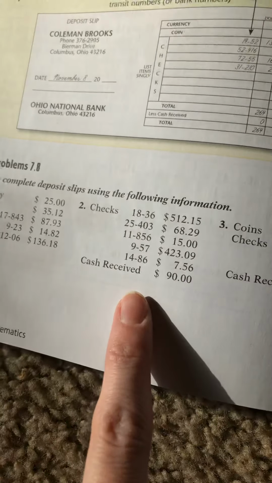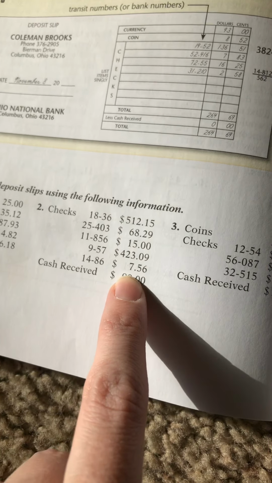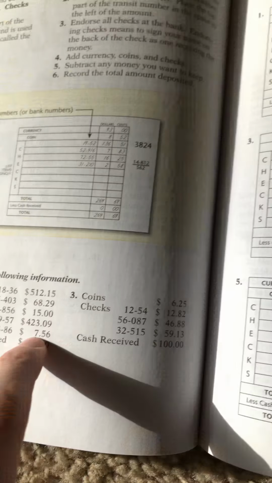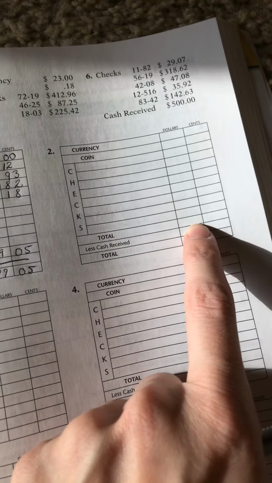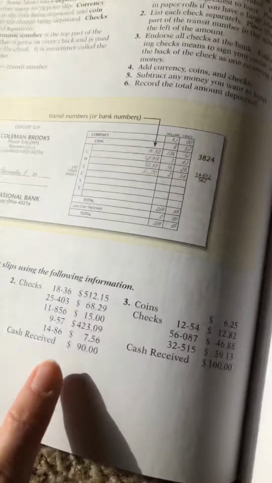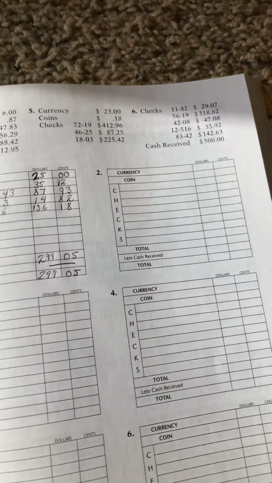So for number 2, after you add all this up and put it in your first total spot, you're going to subtract that number by $90 to get your actual total that went into your bank account.